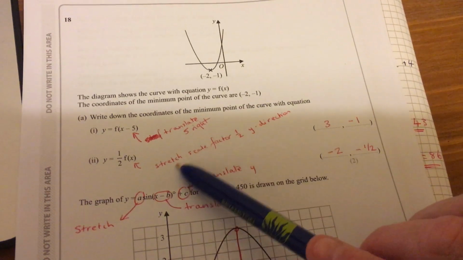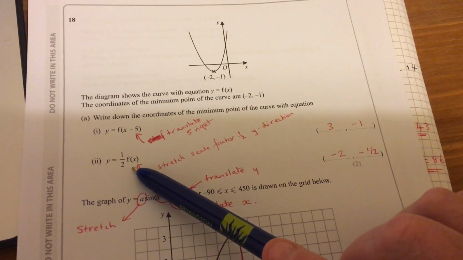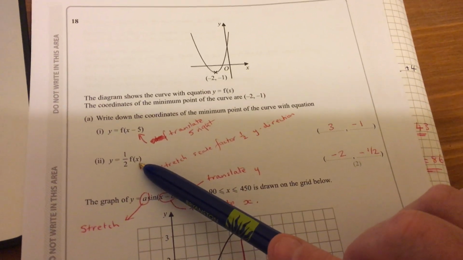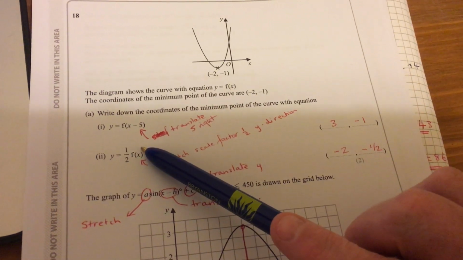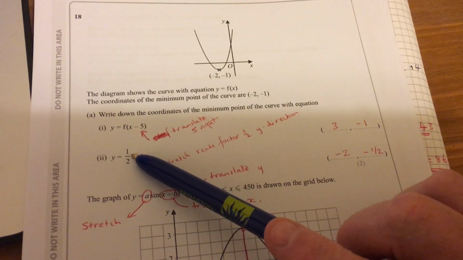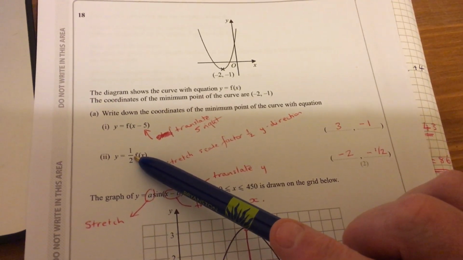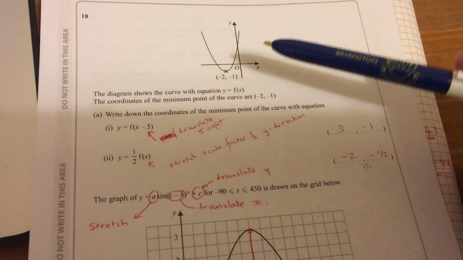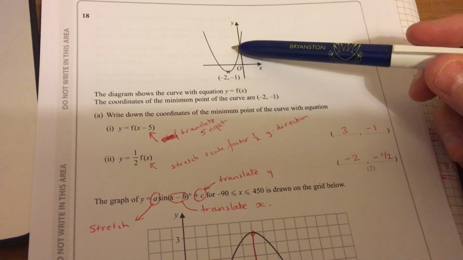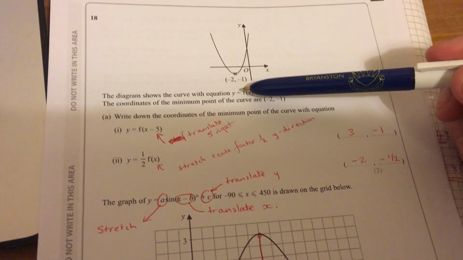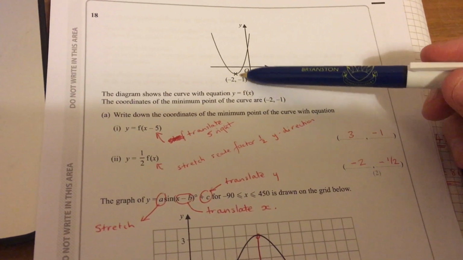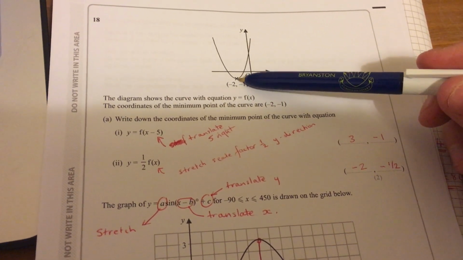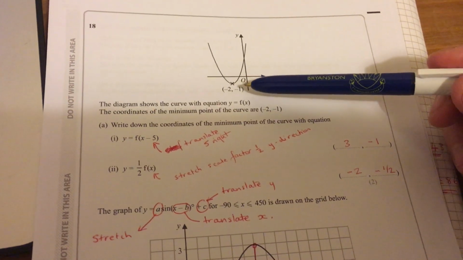For the second transformation, which is y = half f(x), again using what we know about transformation of graphs, this is a stretch of scale factor of a half in the y direction. So it's like you're pulling this graph up and pulling this graph down, but with a scale factor of a half. So actually it's more like a squeeze. So it would squeeze towards the x-axis.